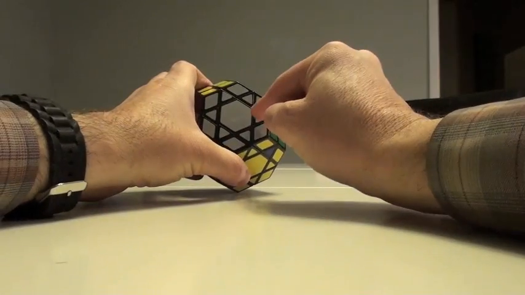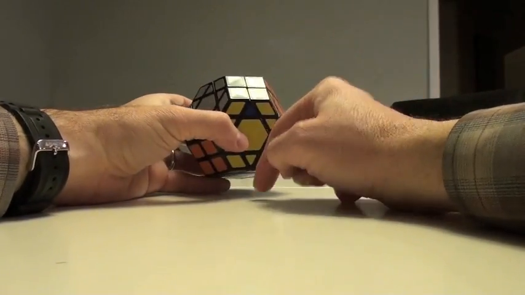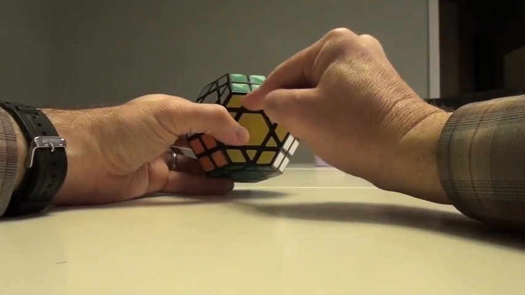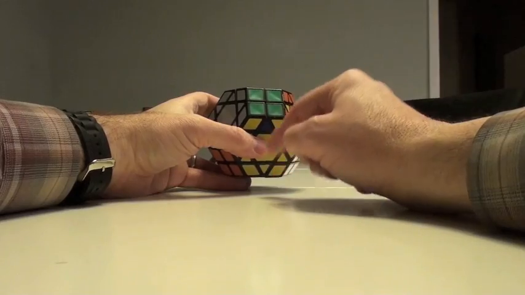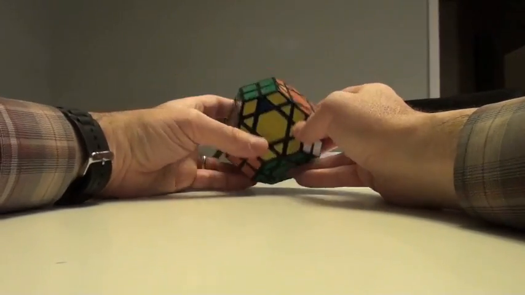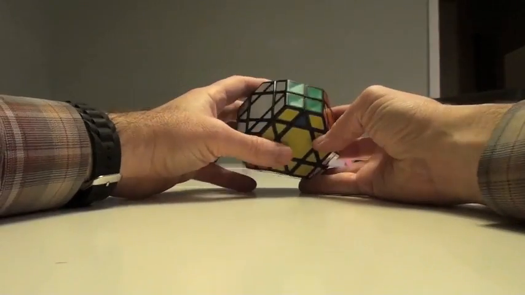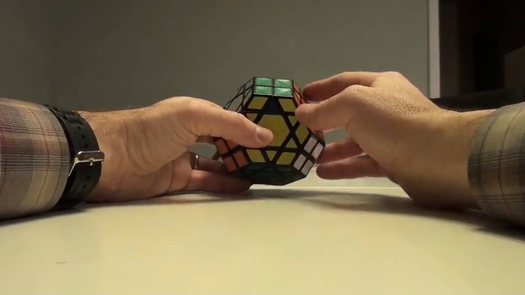Now notice what happened is that this center triangle stayed exactly where it was, but these guys rotated. This moved to here, this moved to here, this moved to here, and this moved down here. So I caused a little bit of a counterclockwise rotation within these guys. That's going to be important later, and I didn't really affect anything else. So I'm going to do that same algorithm again, do it twice, and it'll move it back.